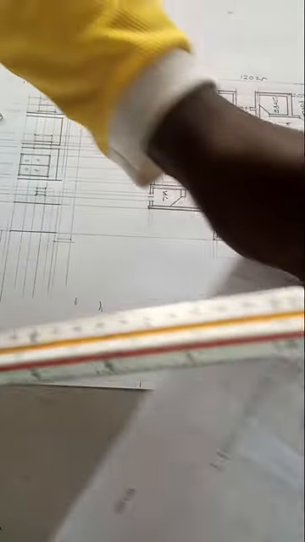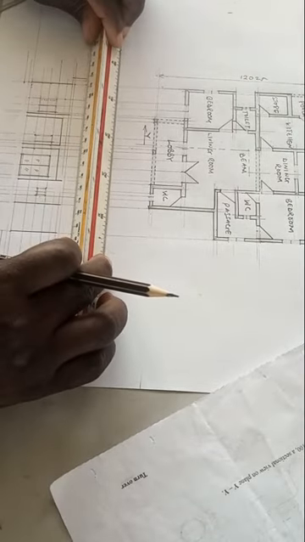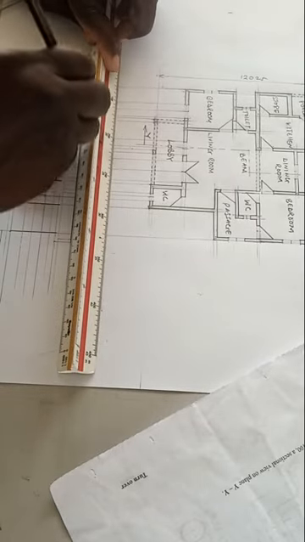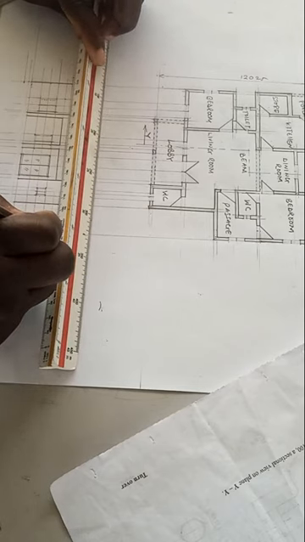No coping. Since there's no coping, don't bother yourself about putting coping. So the next thing to do is to now thicken our roof. So to go from here to here, then this one will be here.